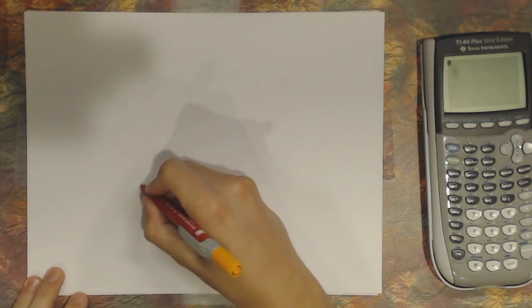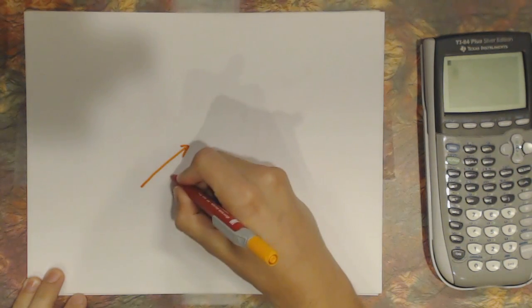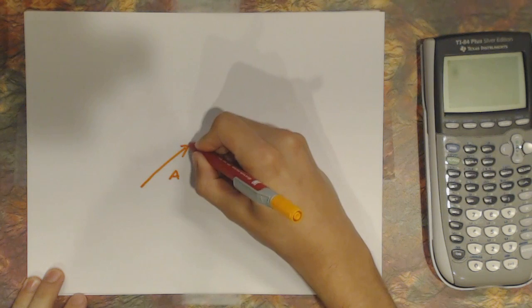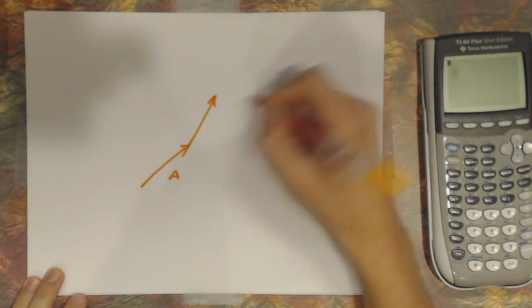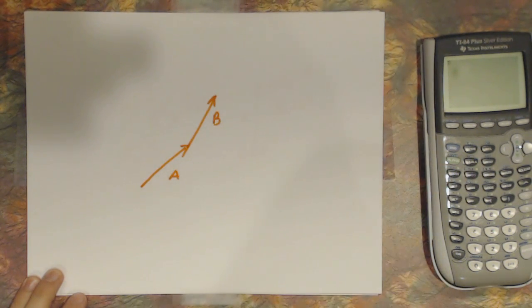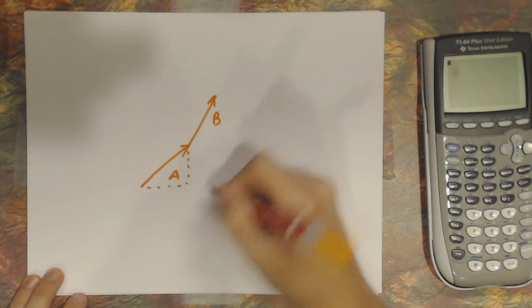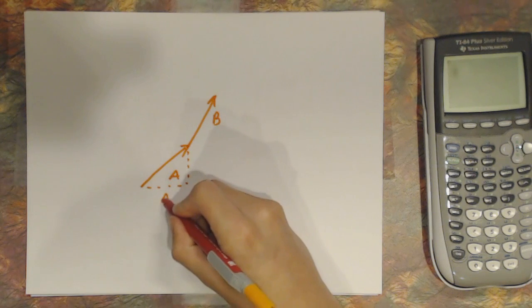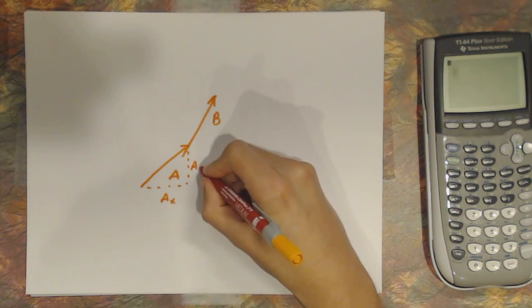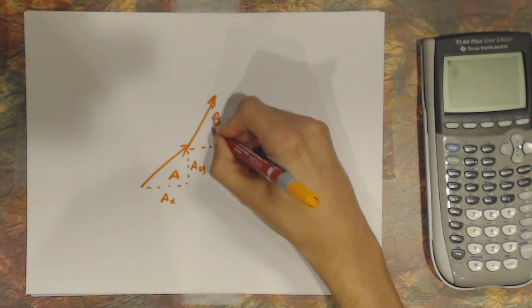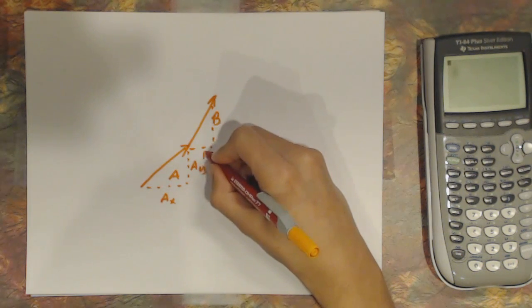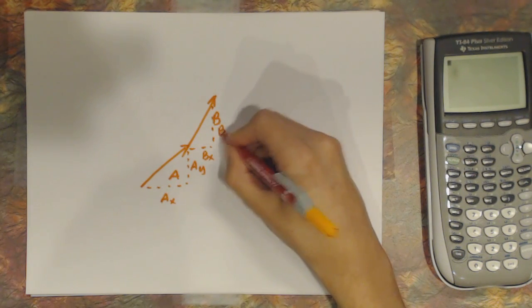The next question is question 18, and it asks, how would you add two vectors that are not perpendicular or parallel? And the answer is, let's say we had vector A and vector B. To do this, you'd split them up into their x and y components and add those together. So you'd have A sub x, A sub y, and then B sub x and B sub y.